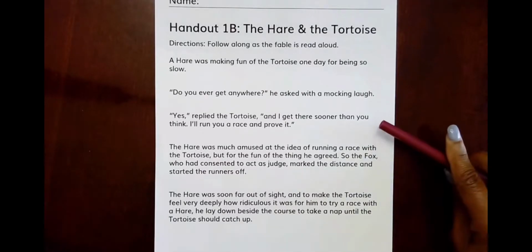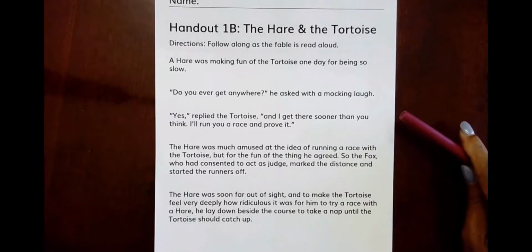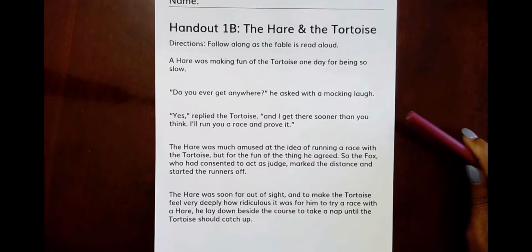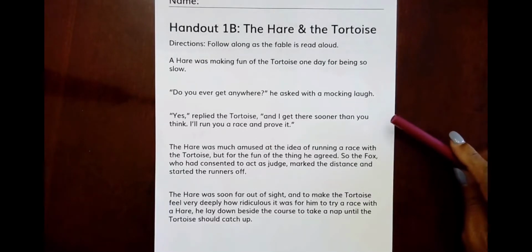So in this sentence, what are the tortoise's actions? What does he do? Think about that. What does he do? Tell your learning partner.